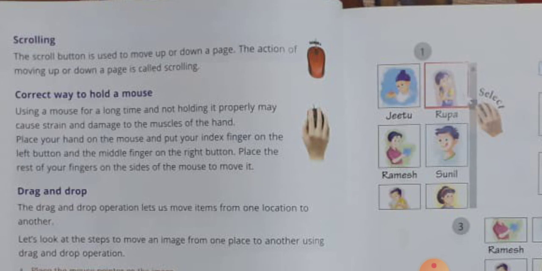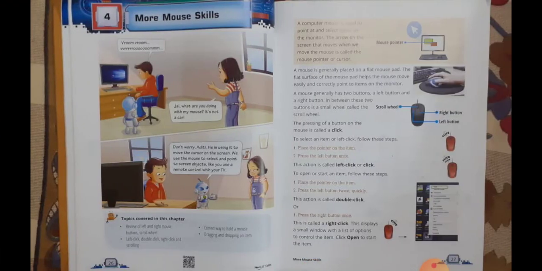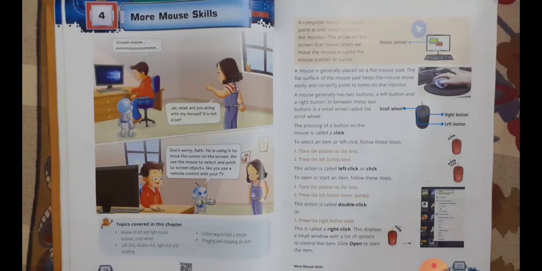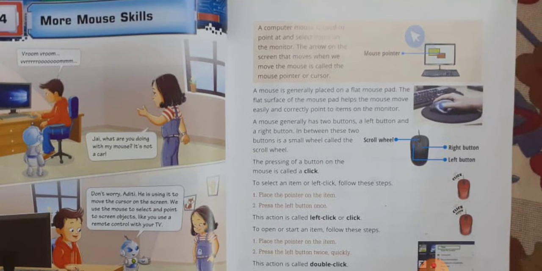So children, what did we learn today? We learned about mouse. Mouse is a pointing device, which is an input device. A computer mouse is used to point at and select an item on the monitor.